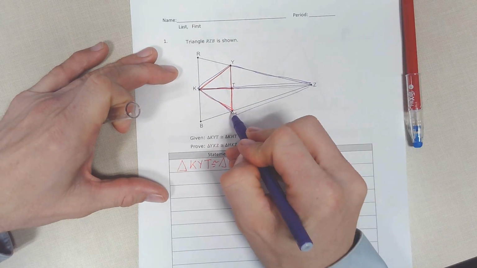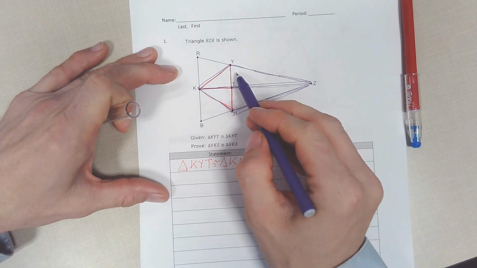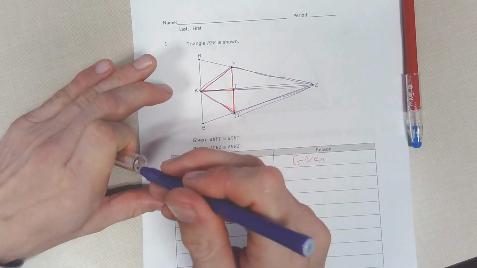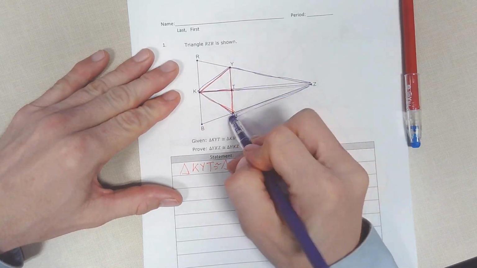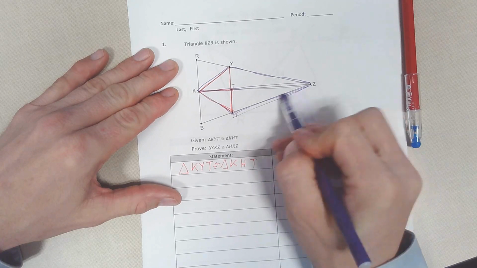Right, that's kind of messy. Okay, all right, so we're given these two small ones, and I'm trying to prove these two larger ones. All right.